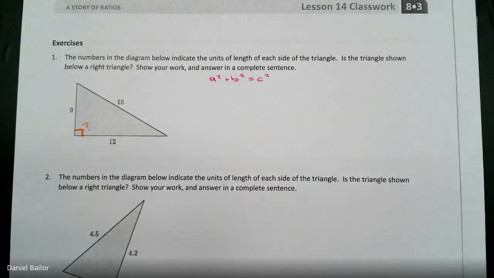Now for this one, remember in the other lessons, I told you that the legs are next to the right angle and the hypotenuse is opposite the right angle. Well, in these triangles, we might not know where the right angle is. So how do we know where the legs are and where the hypotenuse is? The definition of hypotenuse is that it is opposite the right angle. But if there is no right angle, how do we know?